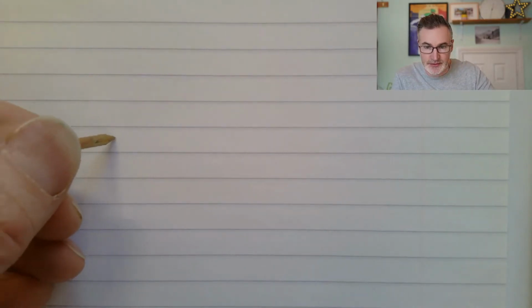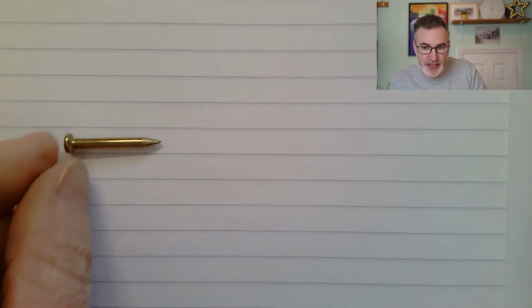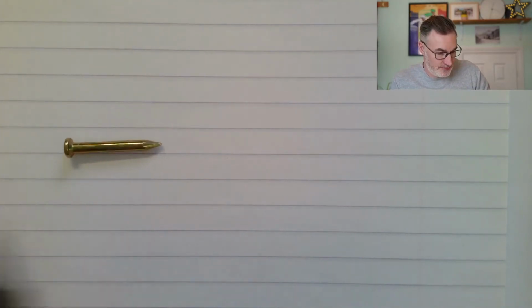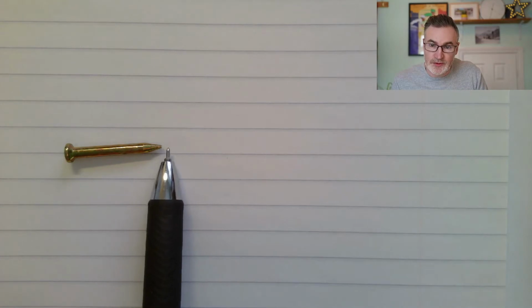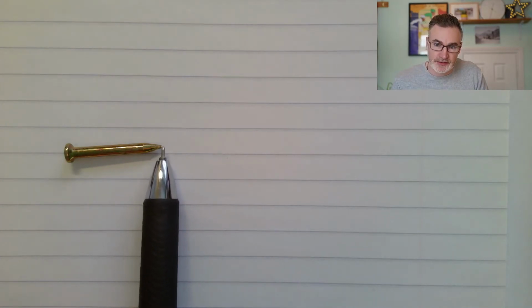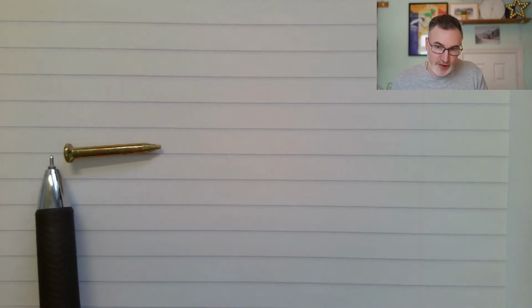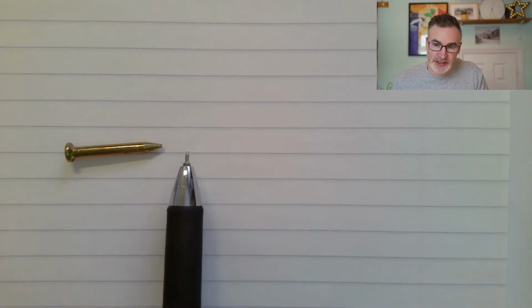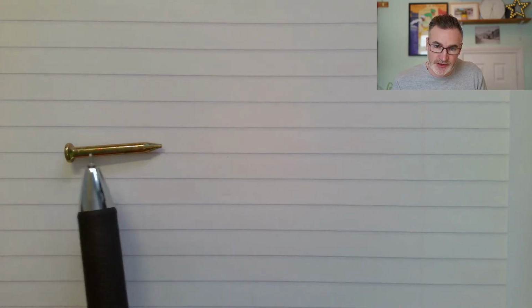If you were to take the nail and force it into the table or the jotter, that's what it's designed for. The way that it achieves this is by having a very, very small tip, so that when you apply the force onto the head, that force is transmitted through the nail.